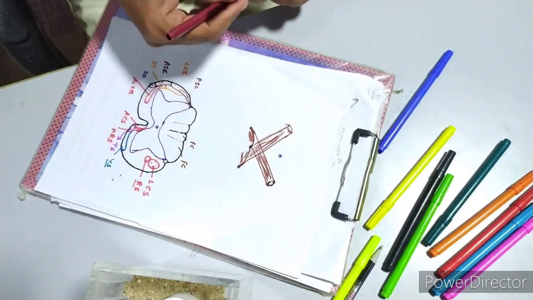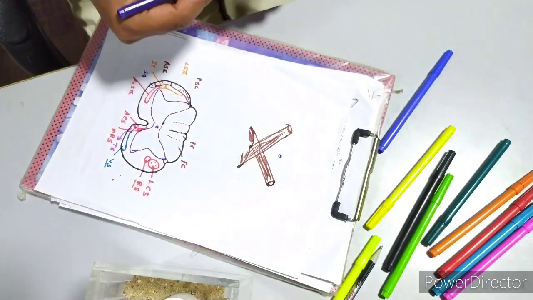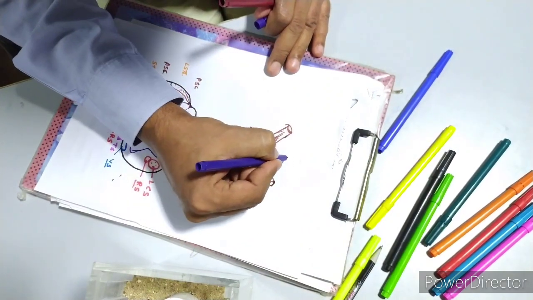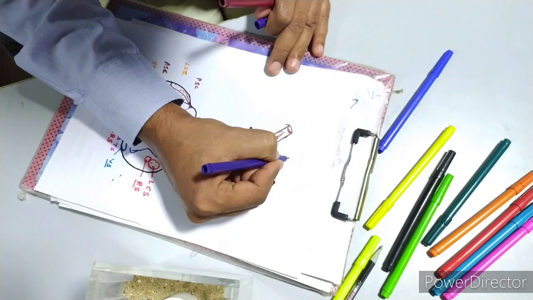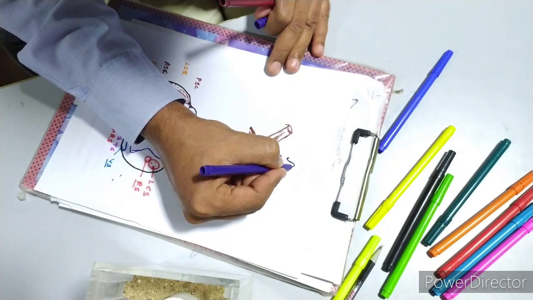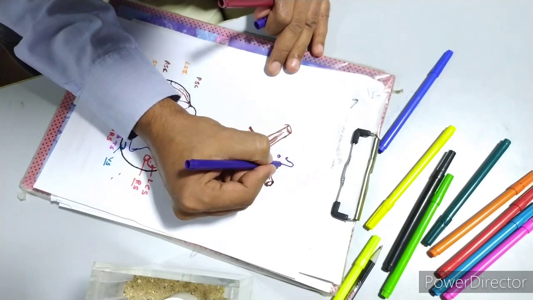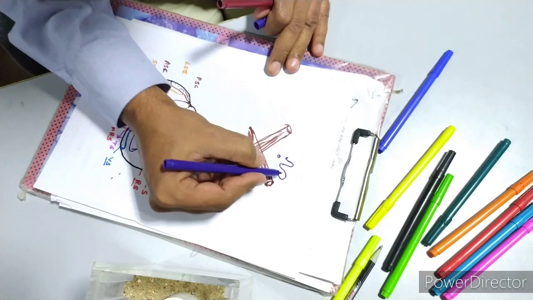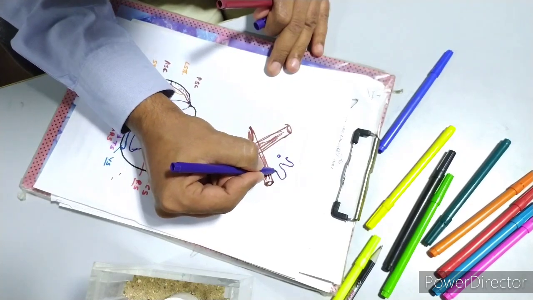Now, due to the crossing of the fibers, the central gray matter is cut down. So what happens here? This is the nucleus gracilis and nucleus cuneatus here.